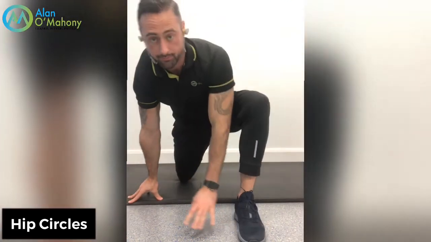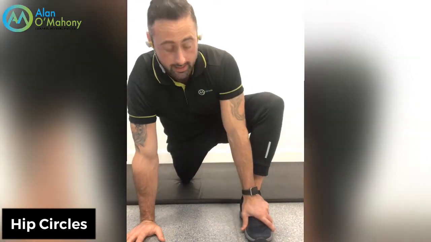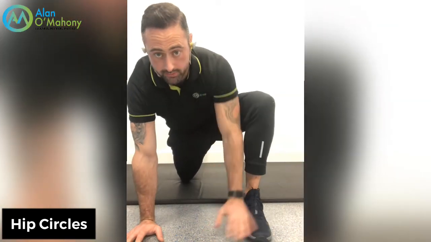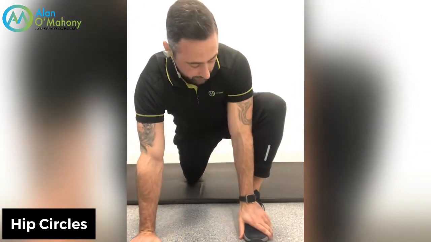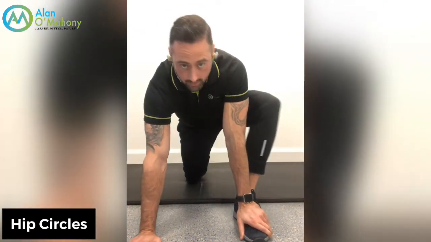So I'll face the camera. So staying down on one knee, I'll put my hand on my foot here. Now the idea with that is to make sure your foot stays flat, right? You don't want your foot rolling over and back on this one. And now from here, I want to push that knee forward. I want to push it out and around. So I'm going to try and make circles.